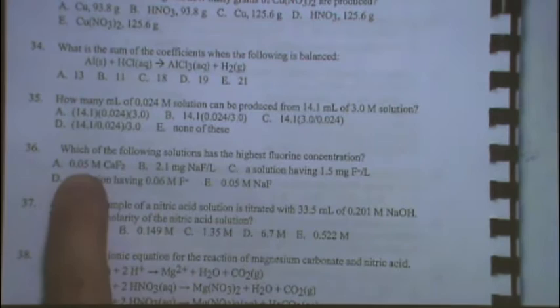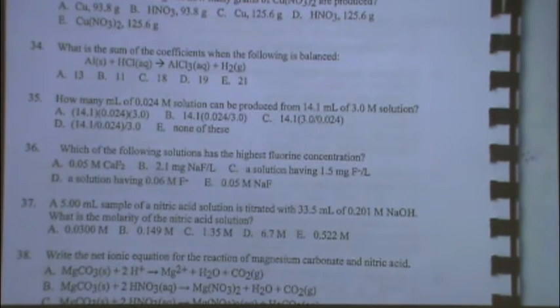Which of the following solutions has the highest fluorine concentration? This is a pretty typical multiple choice question. What you need to remember here, so this, for example, I'll do A and I think you'll get the idea. Calcium fluoride here is 0.05, but that's for the molecule. For the fluorine, there's 2 moles of fluorine for every 1 molecule, so it's double; this is the fluorine concentration. For this one, it's just as is, because there's 1 fluorine per molecule. See how it works? Go through and multiply.